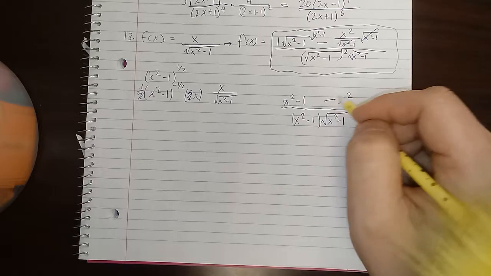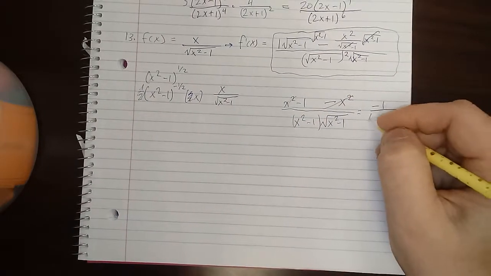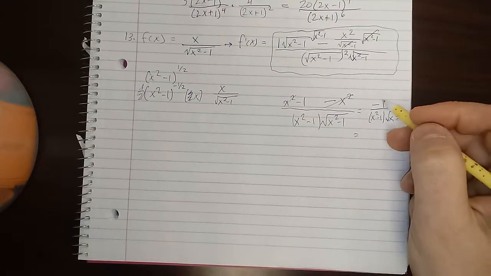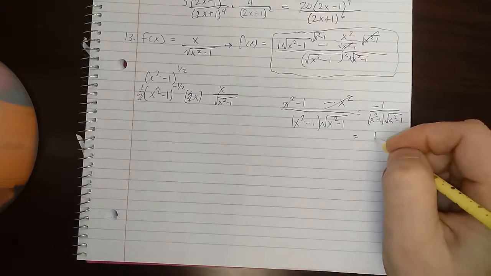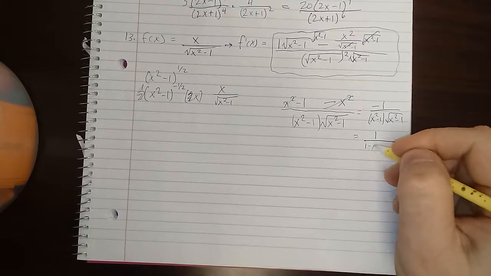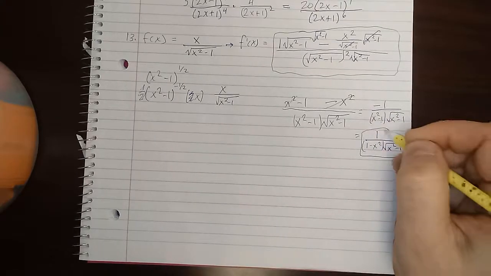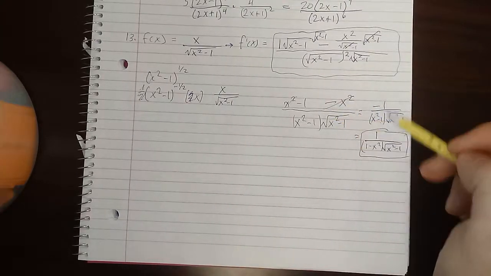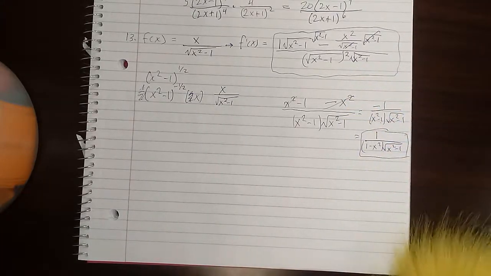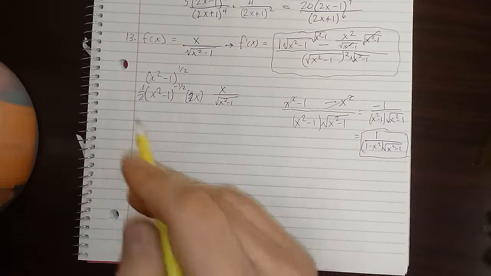So final answer, you could cancel these two and get -1 over x squared minus 1 root x squared minus 1. You could even divide out the negative and get 1 over. And so when we divide this by a negative, that would change to negative, that would change to positive, and get 1 minus x squared, square root x squared minus 1. So all three of these are acceptable final answers. That's a very weird thing that happens in 13 though. Common, but weird.